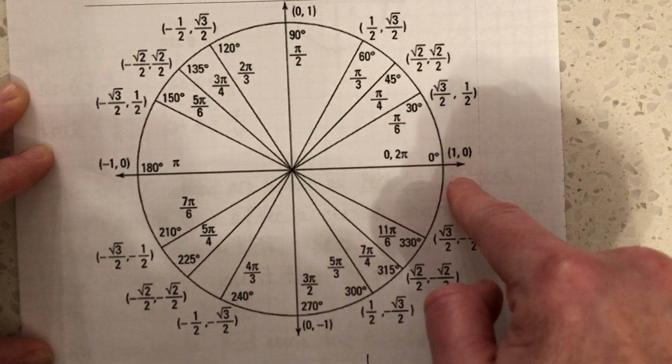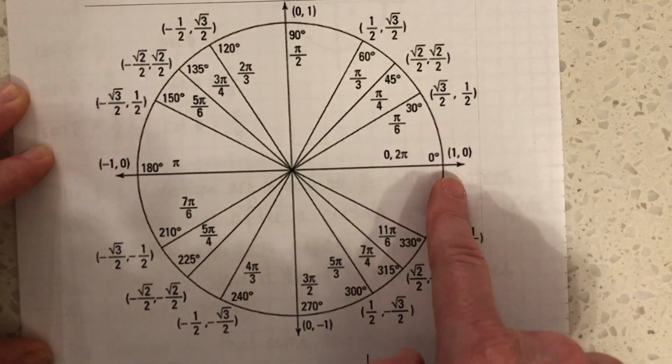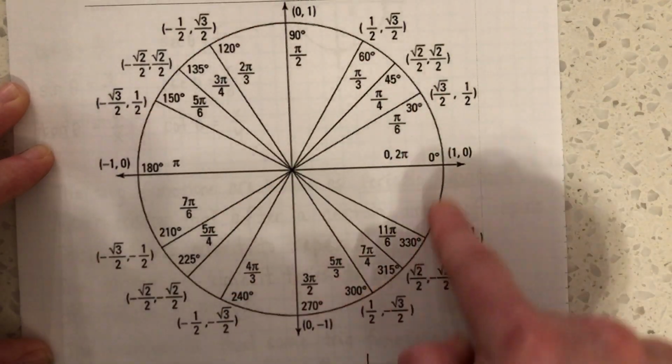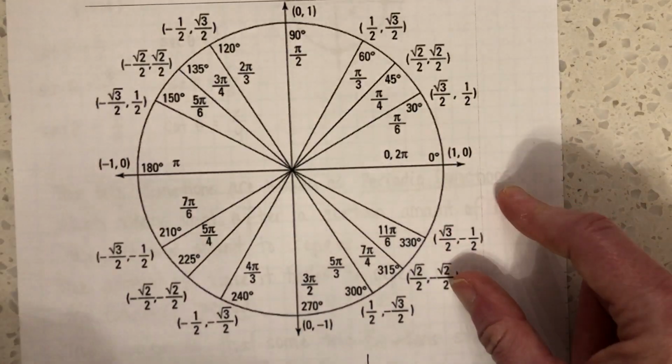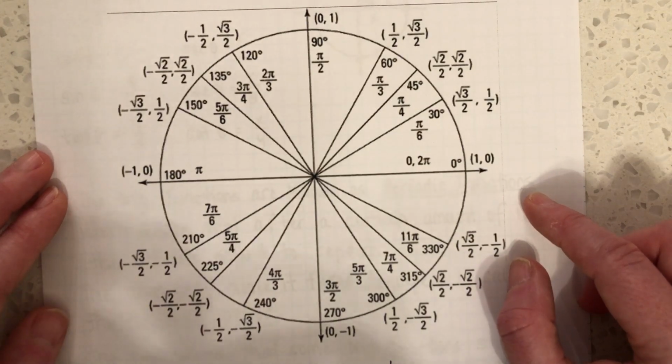So that is 2 pi radians. So the period of the sine and cosecant function will be 2 pi radians. Well, guys, now let's look at the cosine and the secant function.